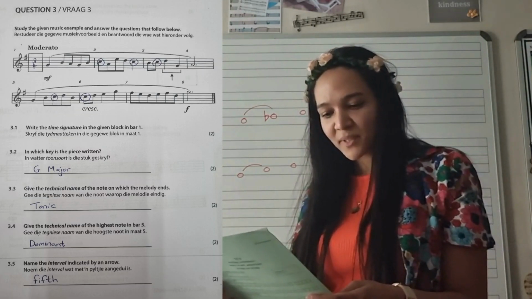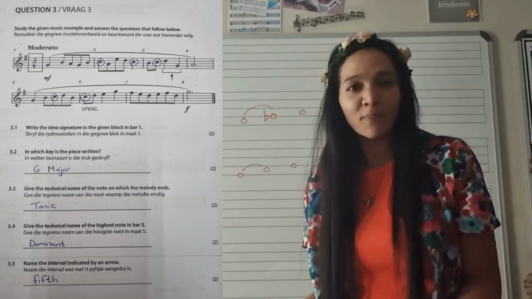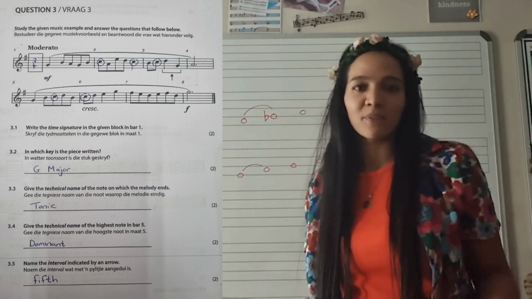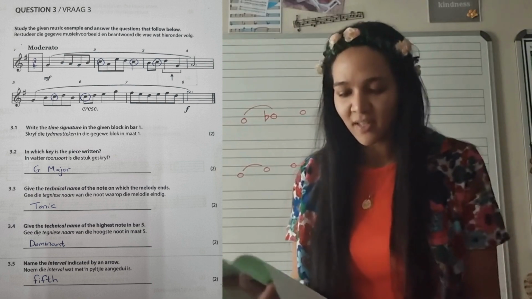In which key is this piece written? Definitely pay attention to your key signatures here. In pre-grade 1, we only have 3 options. We could either be in C major, we could be in G major, which has an F sharp, or we could be in F major, which has a B flat.